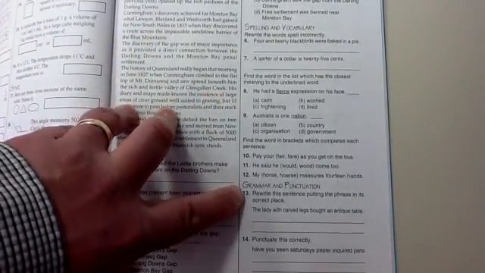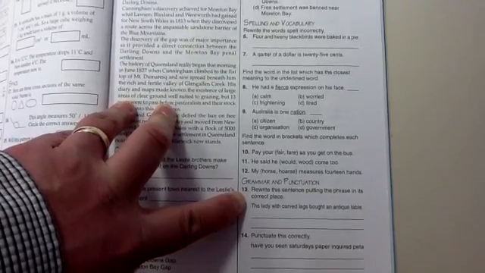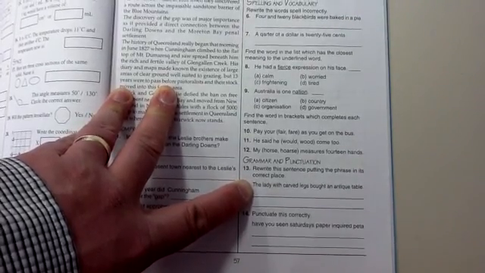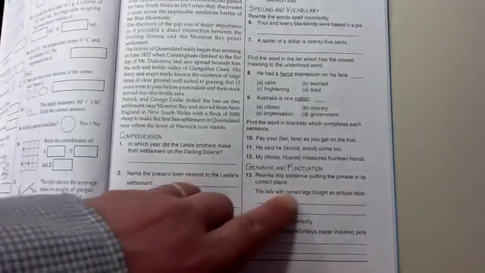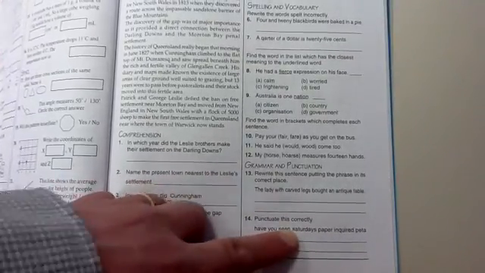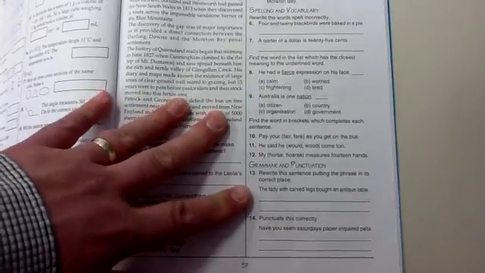And then we're rewriting the sentence, putting the phrase in its correct place. Okay, the lady with carved legs bought an antique table. I'm guessing the lady wouldn't have carved legs now, would she? Alright, so maybe it should be: the lady bought an antique table with carved legs. Then punctuate the sentence correctly. And you should be right with that, guys.